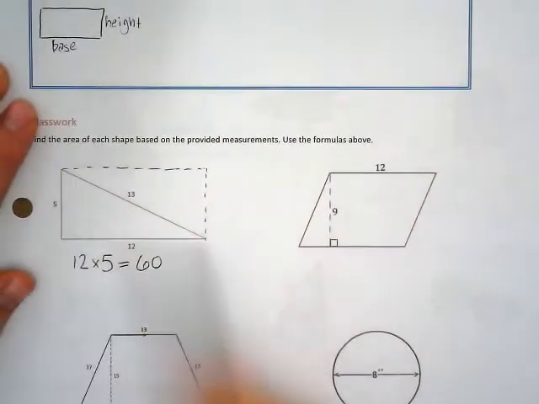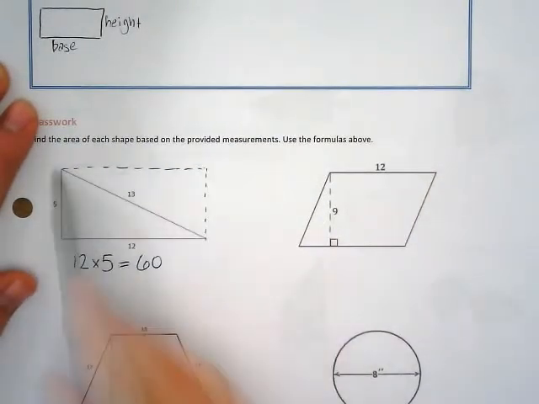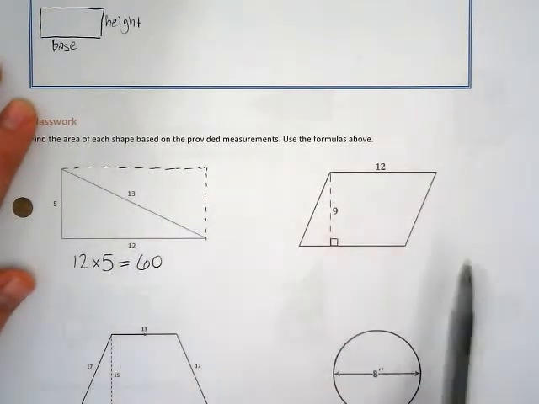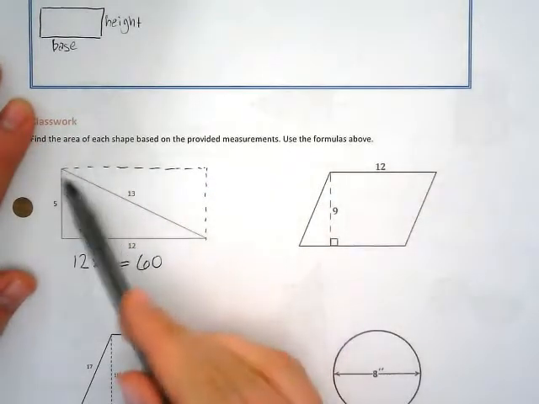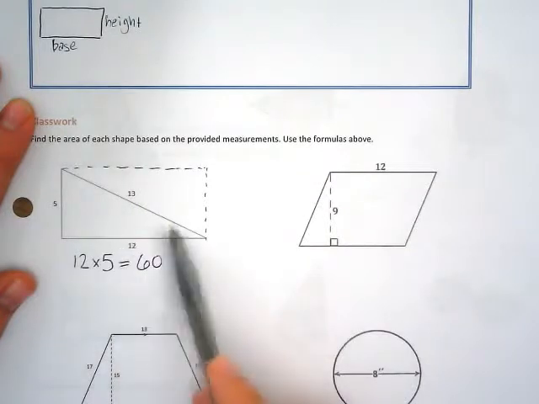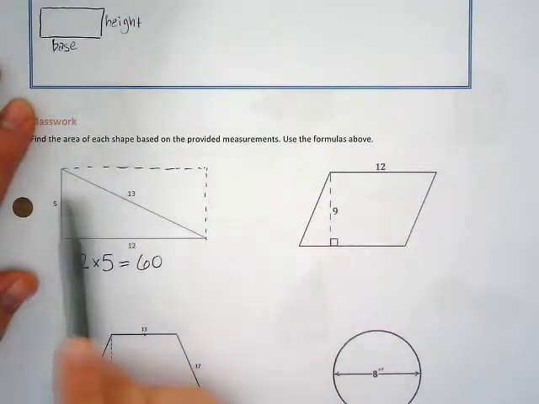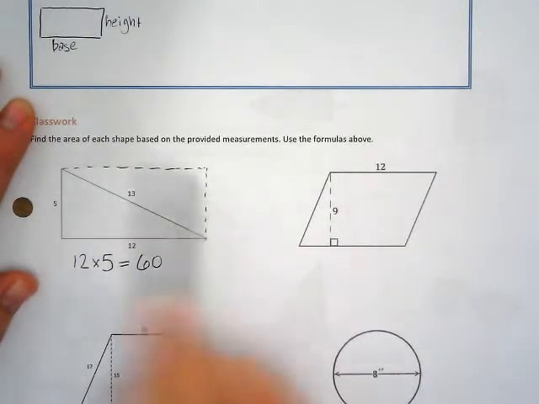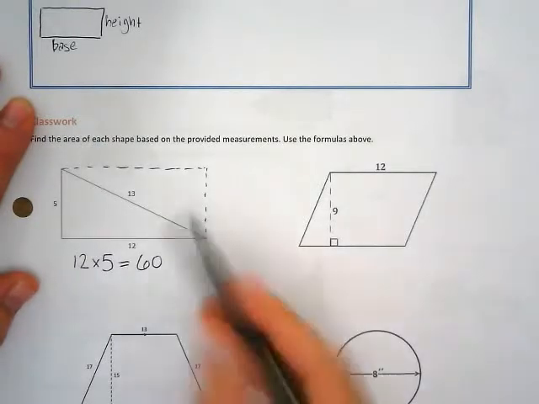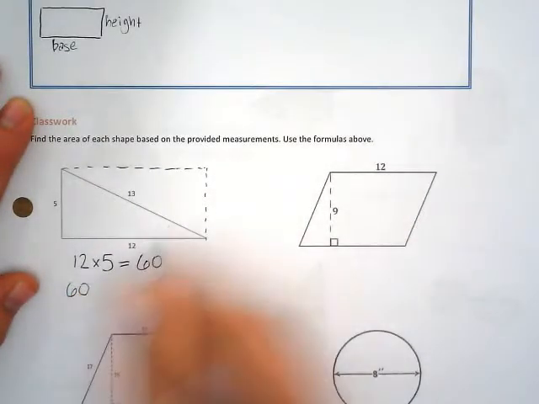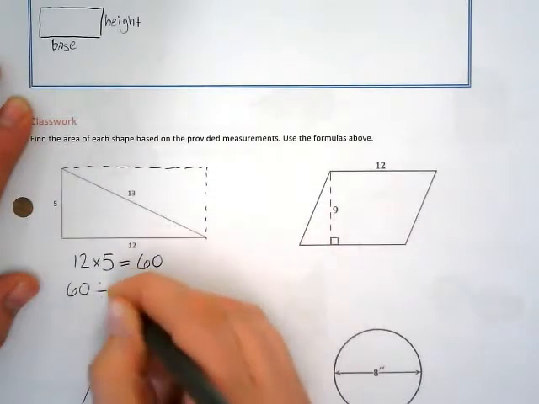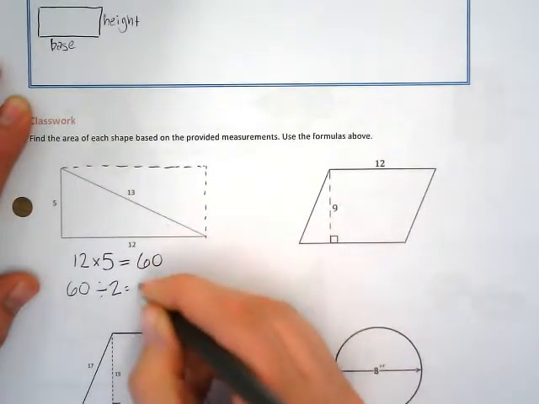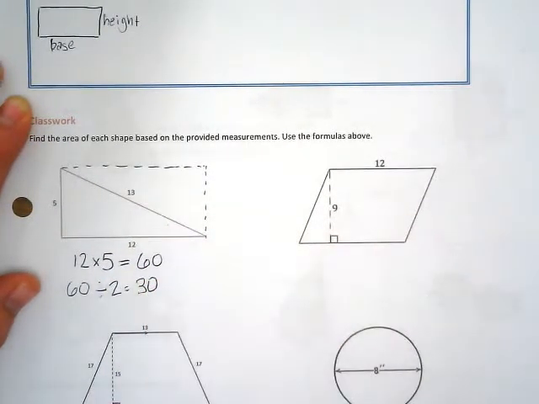So the area of this rectangle would equal 60. But we're not trying to find the area of the rectangle, we just want to know the area of this triangle right here. Well, since this triangle is half of the rectangle, I'm going to divide the area of the rectangle by 2 and get 30.